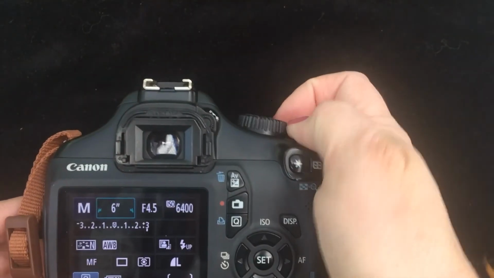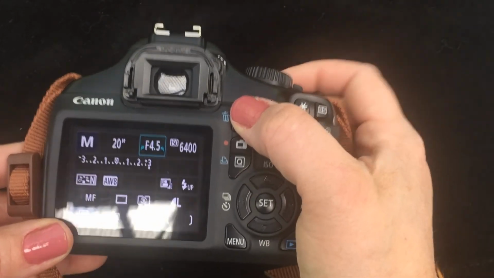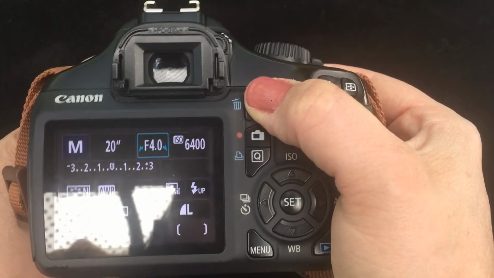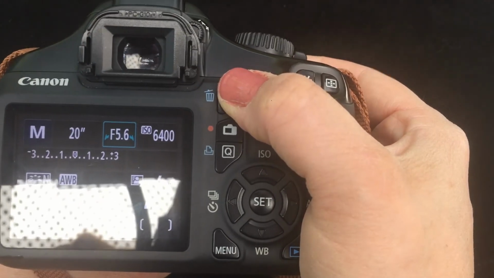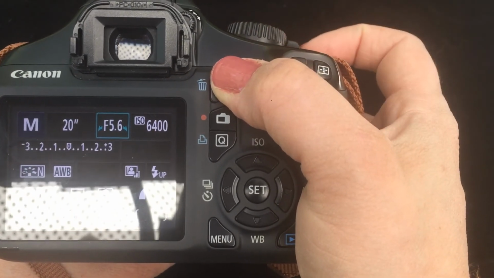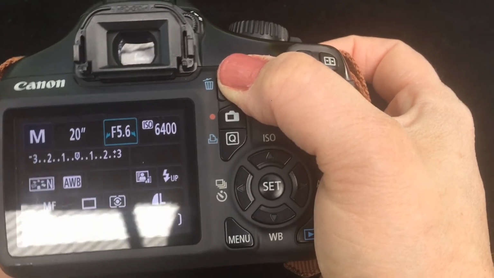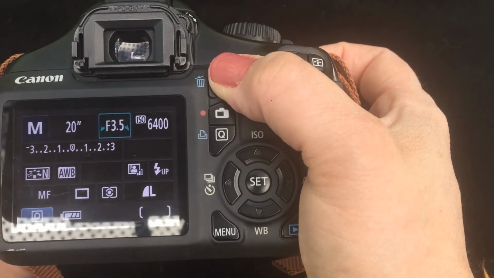And the lowest this f-stop will go says f4.5, but with a lot of these lenses, if you zoom in or out, it may change the f-stop a little. So you kind of have to watch that. So 5.6 is the lowest it will go if the camera is zoomed out, and when it's zoomed in, 3.5 is the lowest it will go.